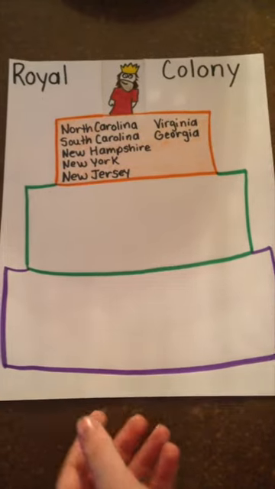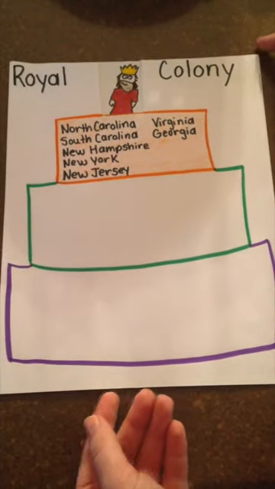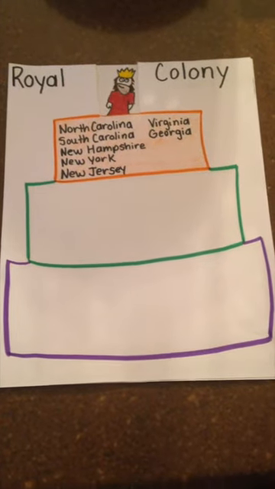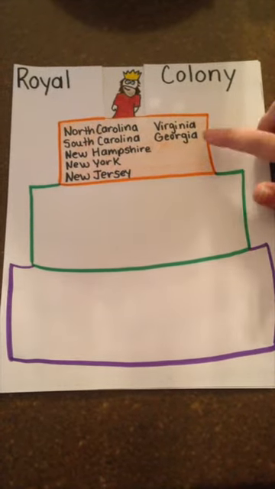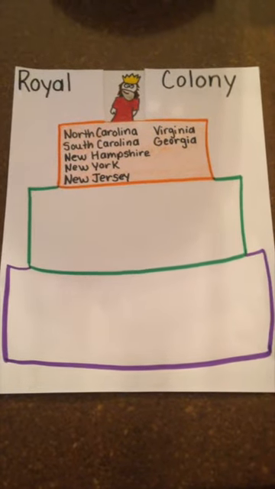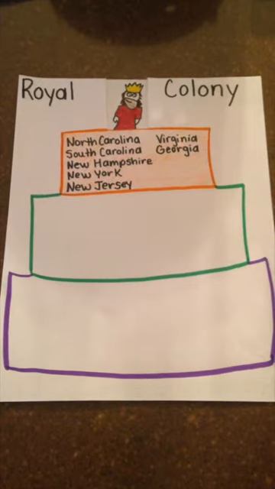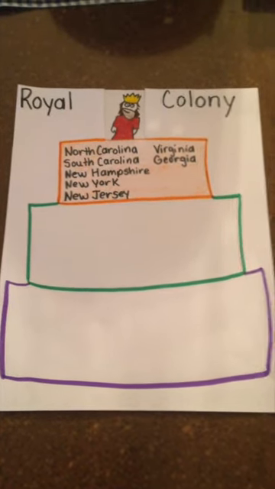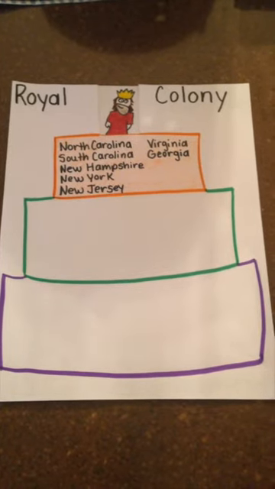The first set of colonies that we have are the royal colonies. Because they're at the top, this means that they're in direct control of the king. Whatever the king wanted them to do, they would have to implement. These colonies were found mainly in the southern and middle colony regions.